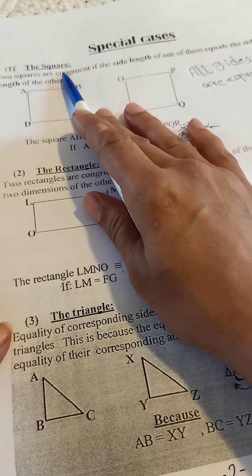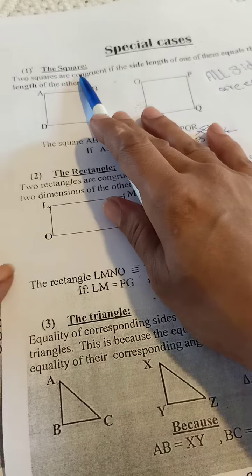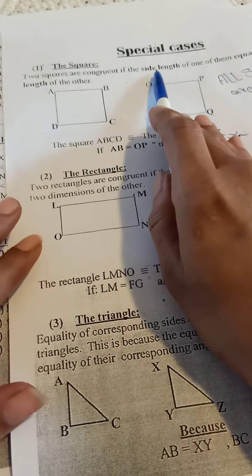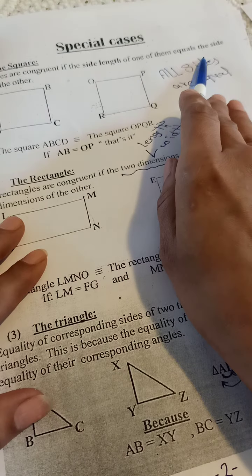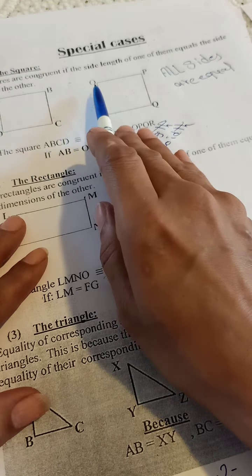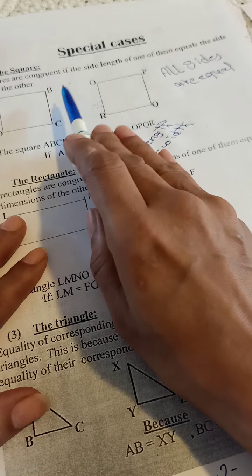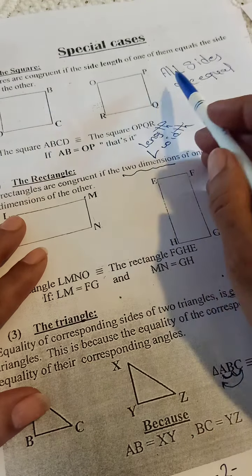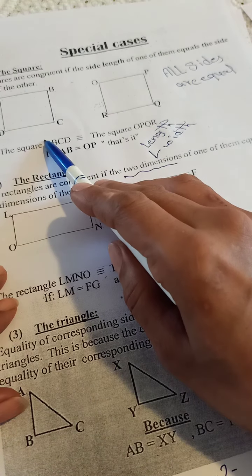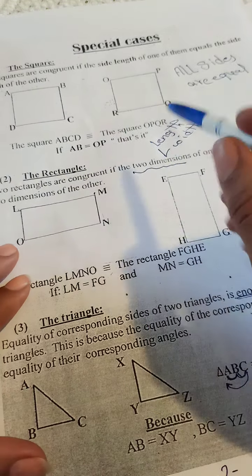Let's start with the square, the first case. Two squares are congruent if the side length of one of them equals the side length of the other. If only one side is equal to the other, they will be congruent. Why? Because in the square, all sides are equal. If you get only one side, you will get the other sides.